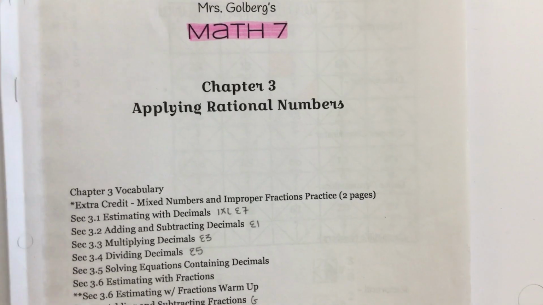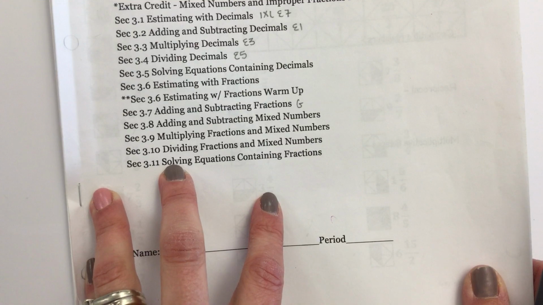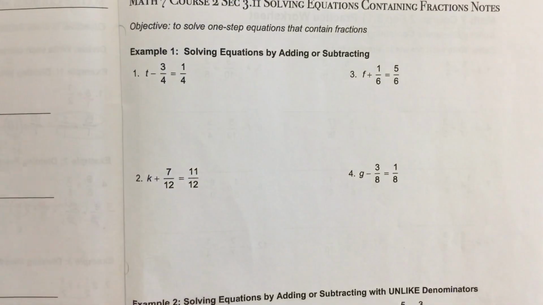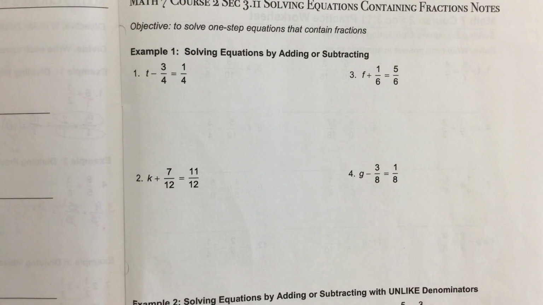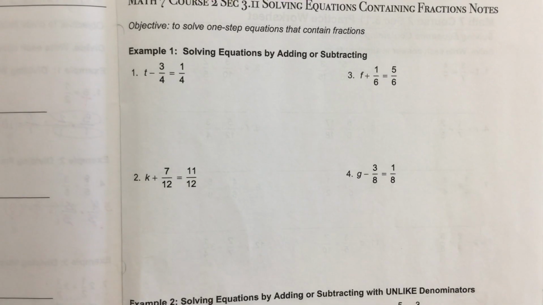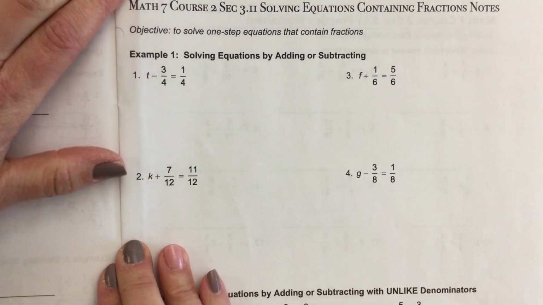Okay, Math 7. So we are approaching our last topic here, section 3-11, solving equations containing fractions. You guys have worked with equations before, without fractions, with decimals, and just with whole numbers. So the same rules apply.